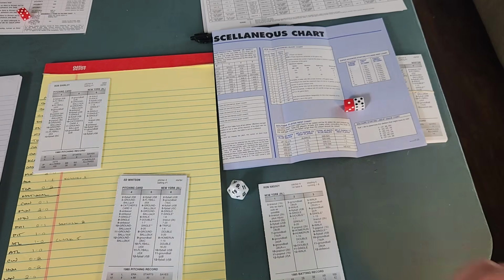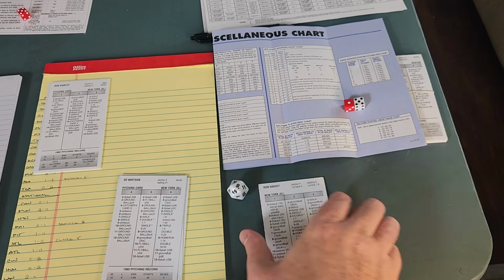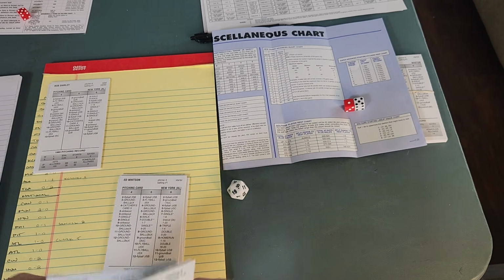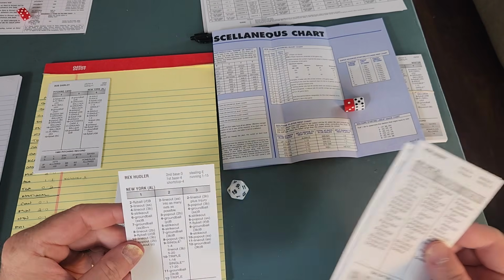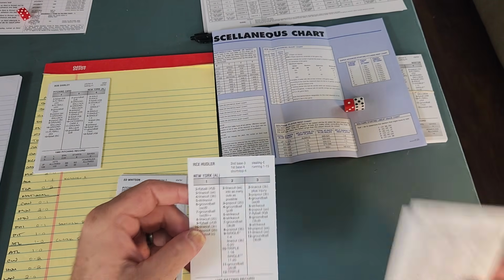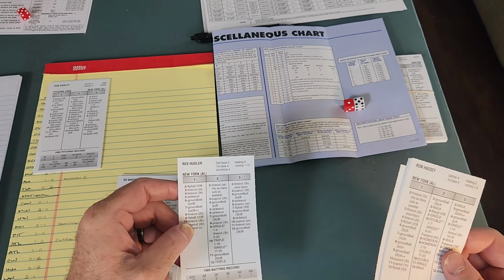There might be a guy who just happens to be the best pinch hitter who gets used a lot, and maybe he gets used more than he should have, right? But this manages usage really well. Like, Rex Hudler's a terrible hitter. I'm never going to use him unless I have to, right? But guys are going to get injured. At some point, his number's going to come up.